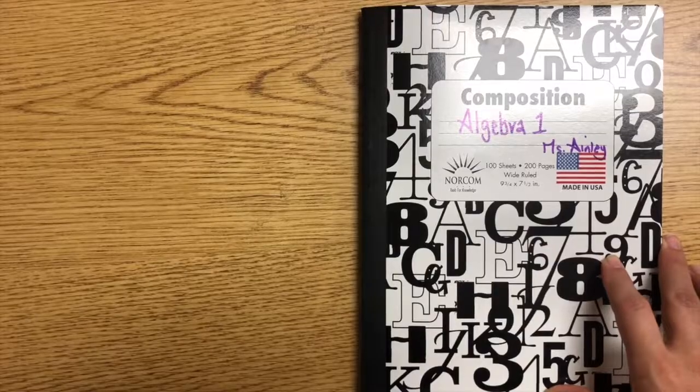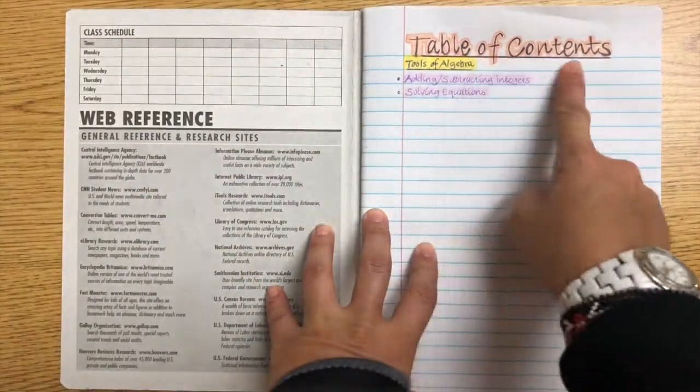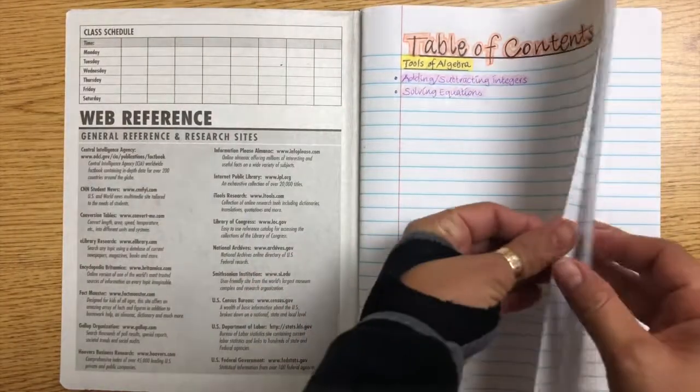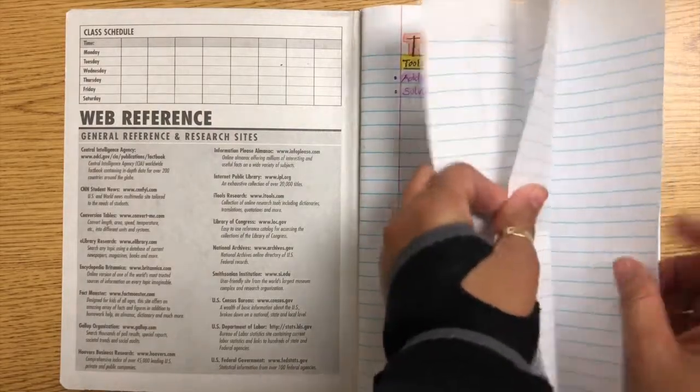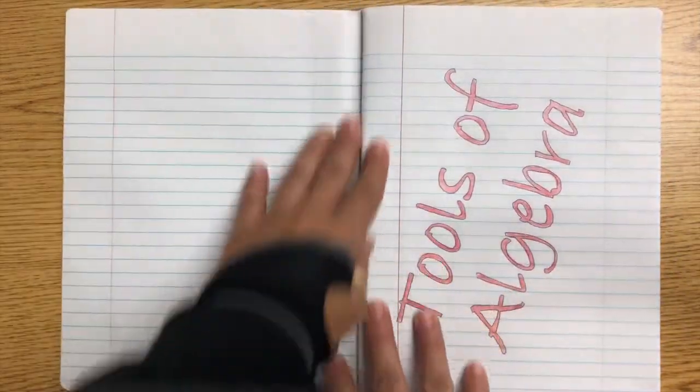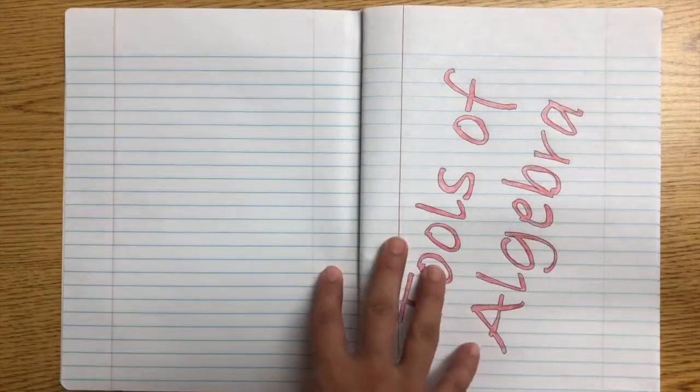Alright, so we're going to take a look at adding and subtracting integers, starting right from the beginning. So you want to open up your notebook, and the very first thing you want to do is write a table of contents. Your first title will be adding and subtracting integers. Don't worry about the second one for now. You're going to leave 3 pages, and then you're going to title it Tools of Algebra.